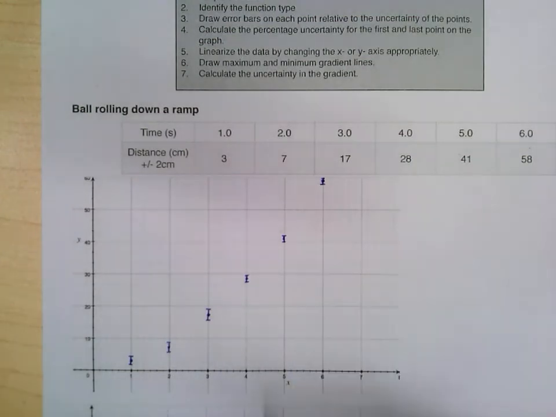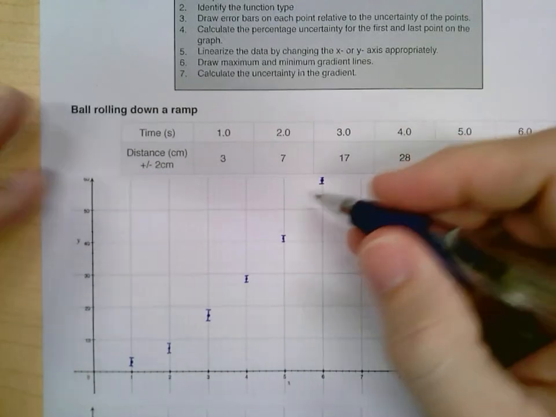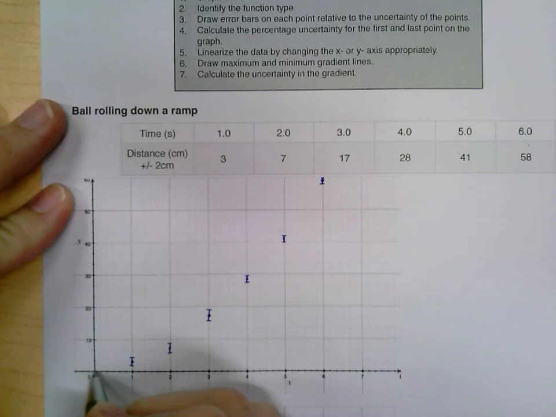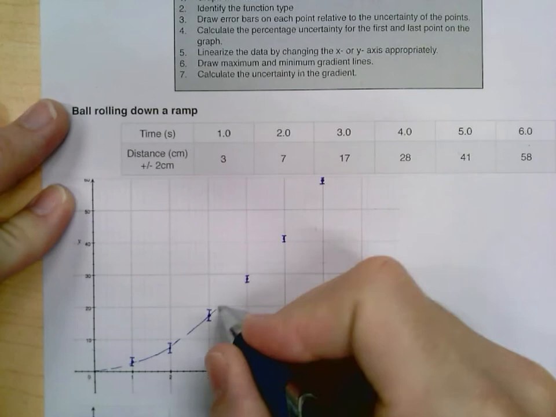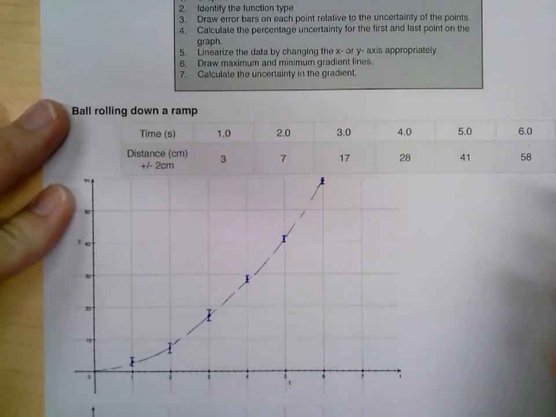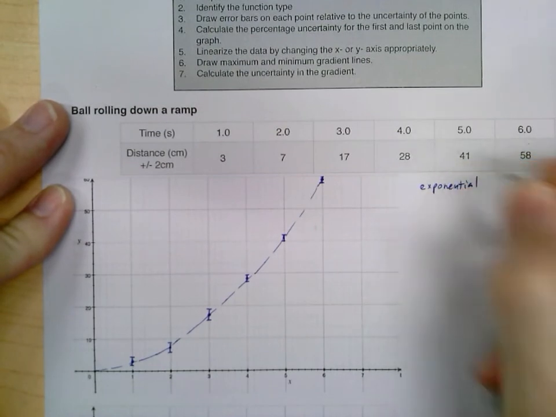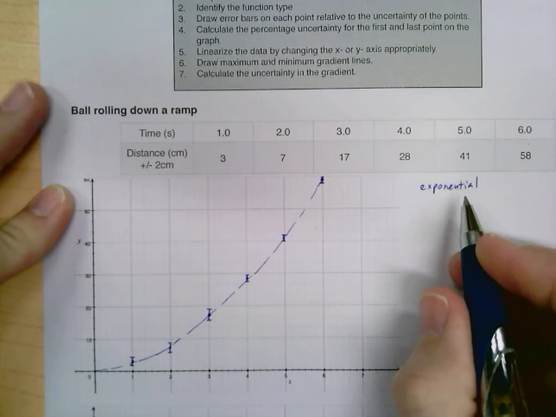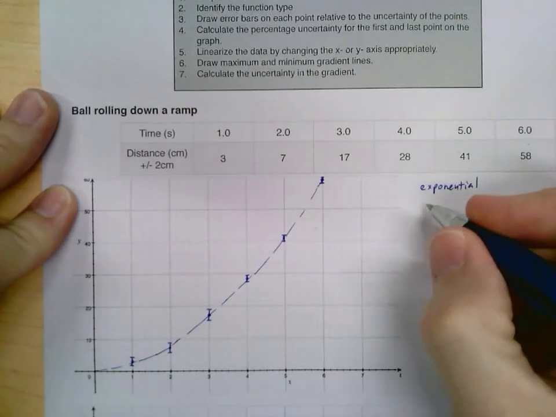Now you look at this, and really there's only a couple of options. When we're identifying the function type, we want to try to identify the simplest possible function. So with this one, if I were to draw a line of best fit, it would be some type of curve like this, right? That would go like that. It could possibly be exponential, though it doesn't seem like it gets quite steep enough for an exponential graph. The other option really is quadratic.